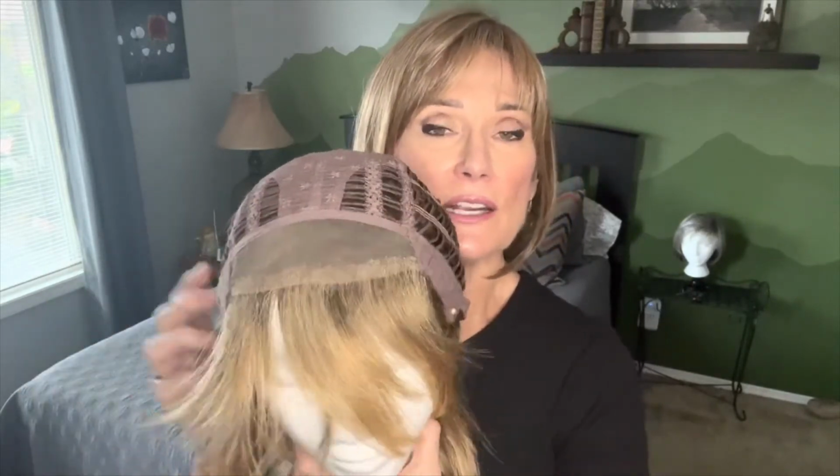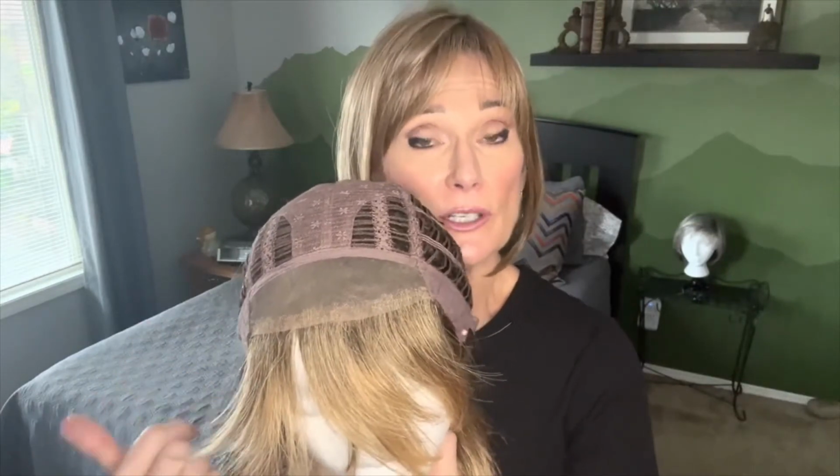So you're adding man hours as this person places each one of these hairs in that hairline. What this means is, number one, it is going to increase the cost of your wig, but it's also going to give you the benefit of a very realistic hairline. The hairs on that mesh are going to look like they're coming right out of your scalp.